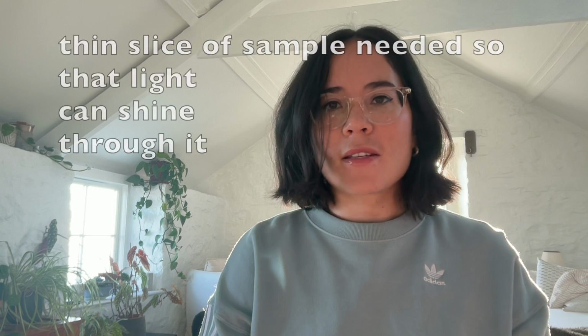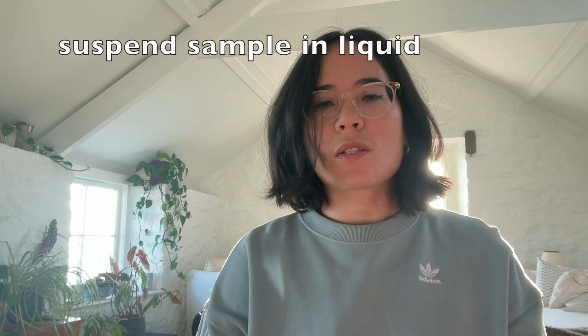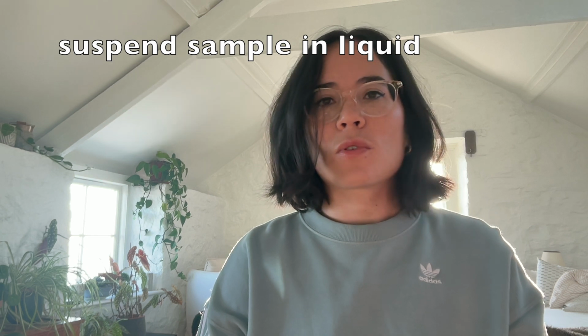So simply put, how do we prepare a sample for a light microscope? Well, we need to mount it on a slide. So first of all, we need a thin slice of the sample. It needs to be thin so that light can shine through it and it allows the details of your sample to be seen. Next up, you need to suspend your sample in a liquid such as water or oil.